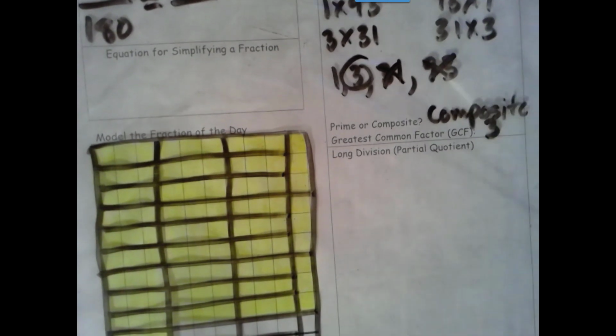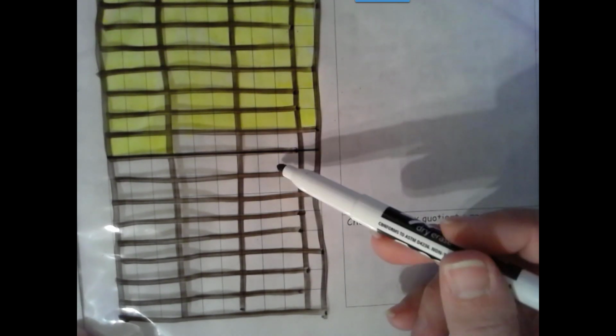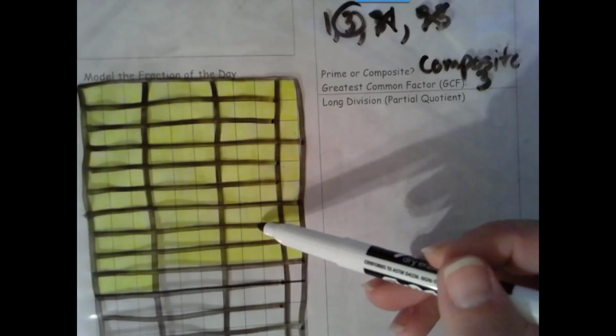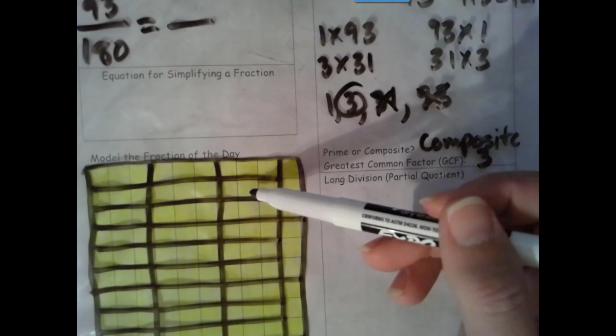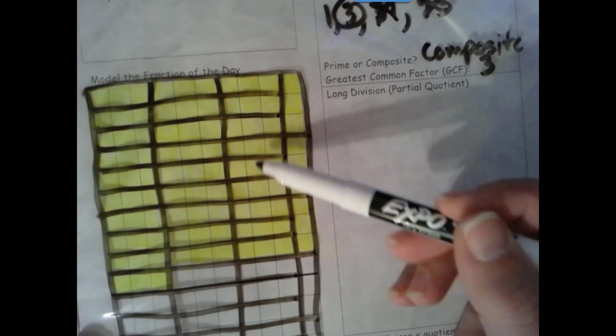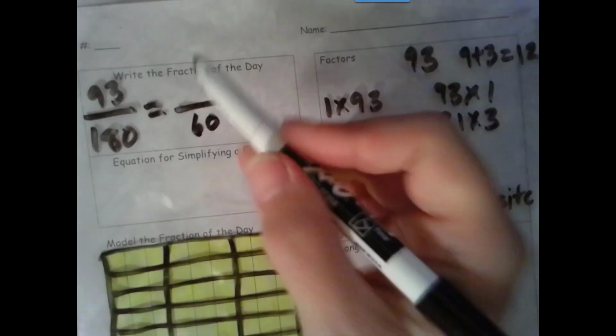So let's count up our total groups of 3. The way I made my groups, I have 3 per row, so I can count by 3s, and then go back and count this column. 3, 6, 9, 12, 15, 18, 21, 24, 27, 30, 33, 36, 39, 42, 45, 48, 51, 54, 55, 56, 57, 58, 59, 60 total groups. And I have 3, 6, 9, 12, 15, 18, 21, 24, 27, 28, 29, 30, 31 shaded in.